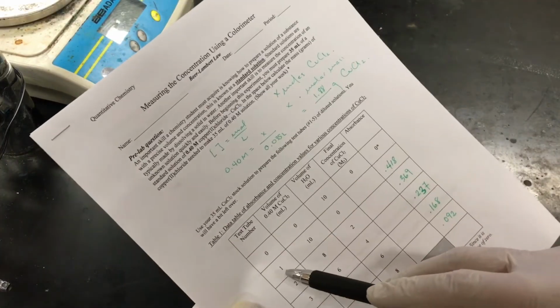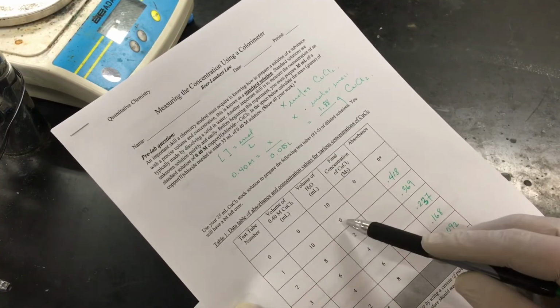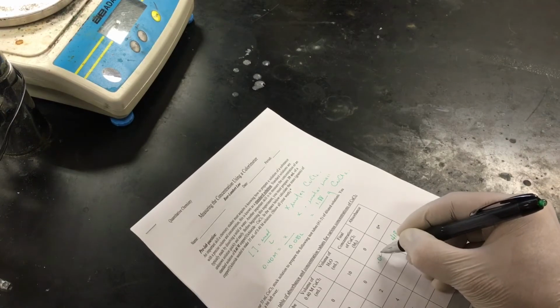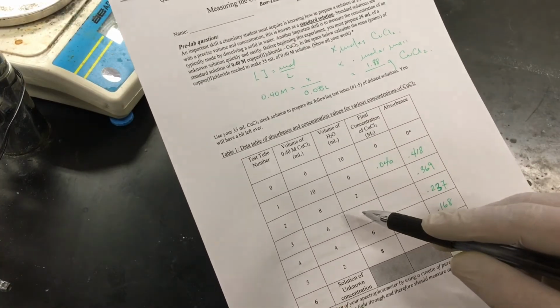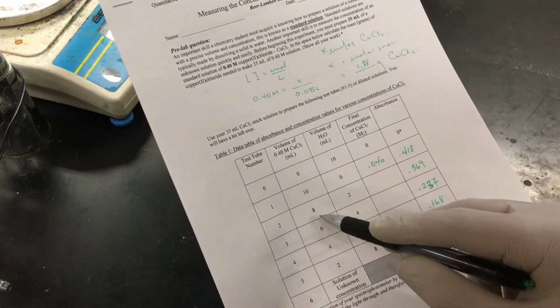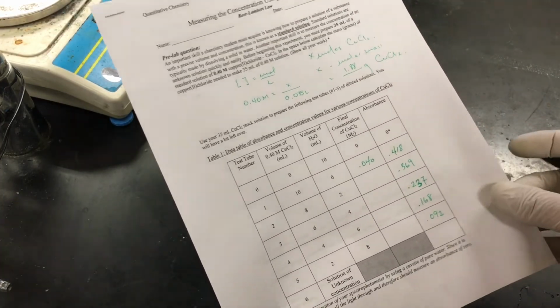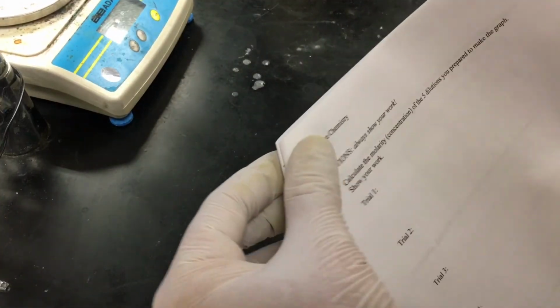diluted solutions were. The first one is easy because in test tube number 1, we started with the stock solution that is 0.4 molar, and we didn't add any water to it. So therefore, the concentration remained at 0.40 molar. But then the other test tubes, we did add some water. And so when you add water to a stock solution, what you're doing is you're diluting the stock solution. And so since it's a dilution, we can use the dilution equation to calculate the final concentration.